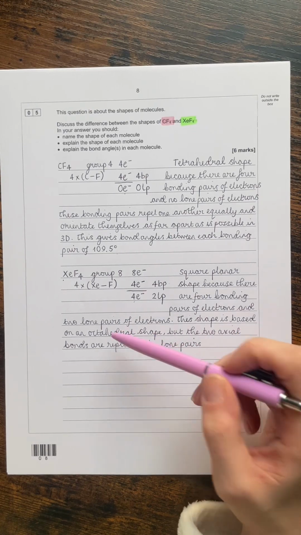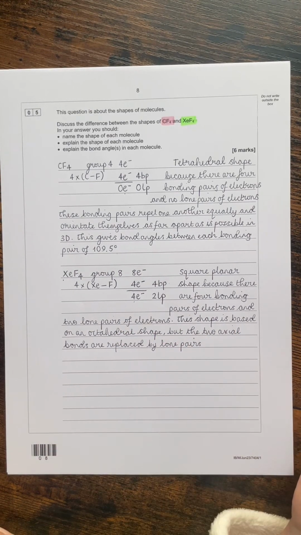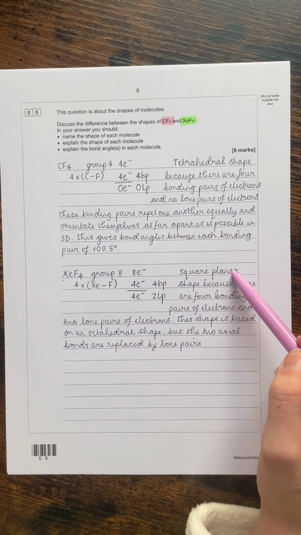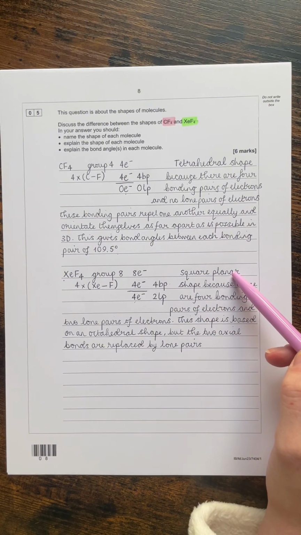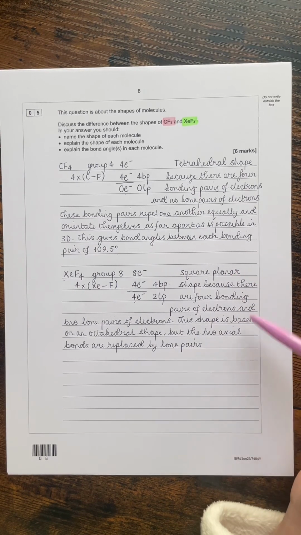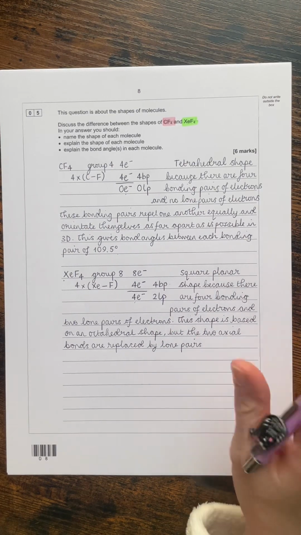So it's based on octahedral. We can't call it octahedral because we name it based on where the 4 bonding pairs are. We always name the shapes based solely on the bonding pairs, not the lone pairs. And also we don't have 6 bonding pairs, we only have 4, and we've got 2 lone pairs now, so the shape is going to be different.